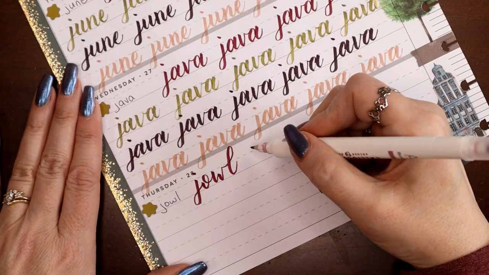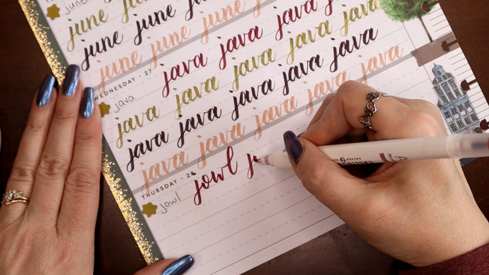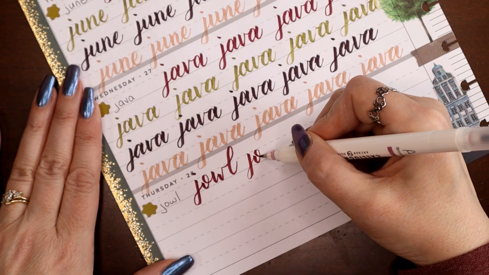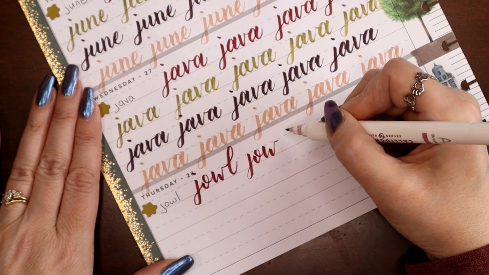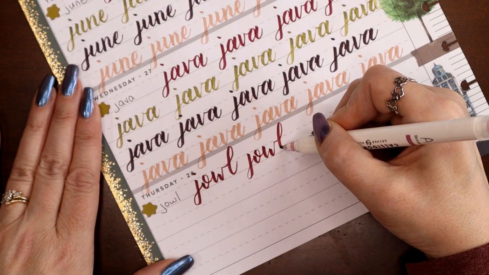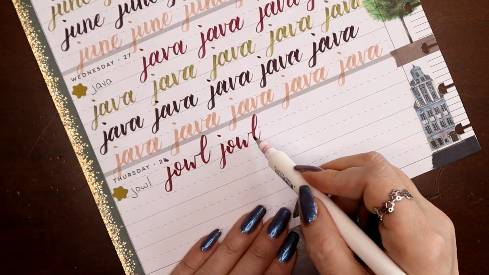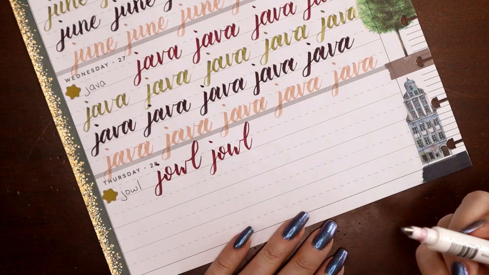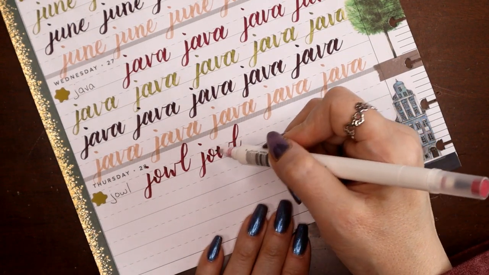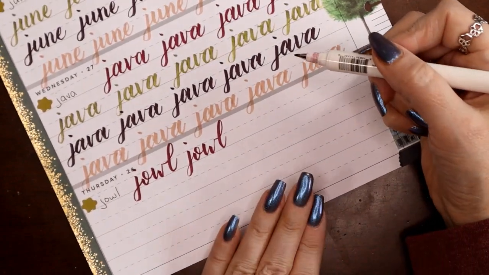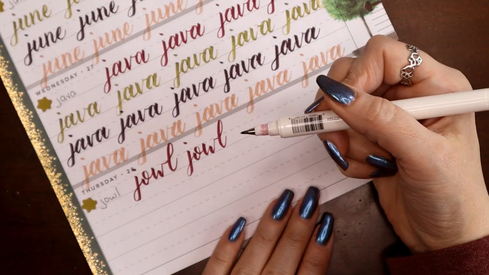Jowl. I do like the way the L and the W connect. That just looks really nice for some reason. And I'm loving my W now that I've got the center lower than the two ends. So if you're struggling with your W, maybe give that a try and see if that strikes you as something that you like.